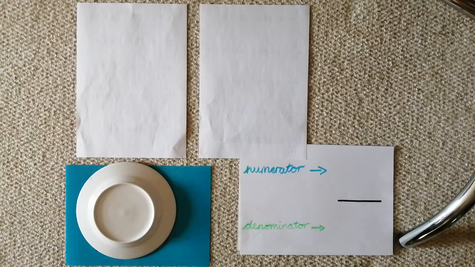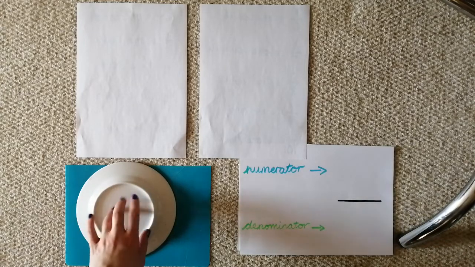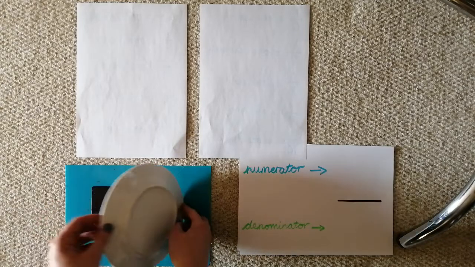So I'm going to start by giving you a demonstration and an introduction to some of the words that we'll be using when we're talking about fractions. This is just an introduction to fractions. I'm not going to be doing anything too complicated, just so that you really understand the basics of what a fraction is. So let's have a look at what I've got under this plate here.